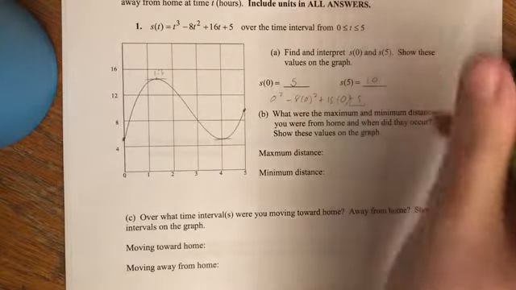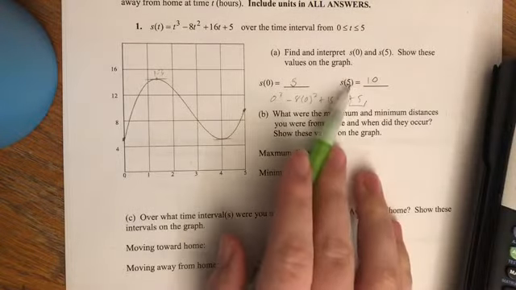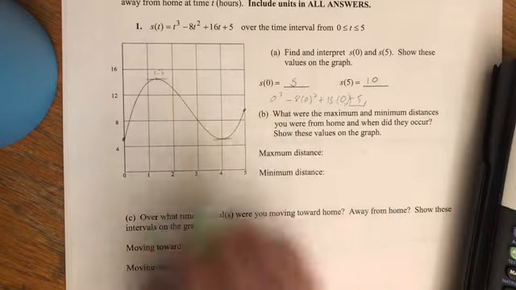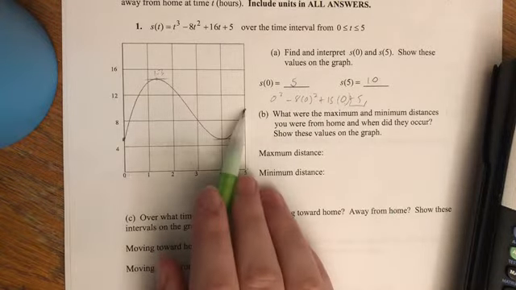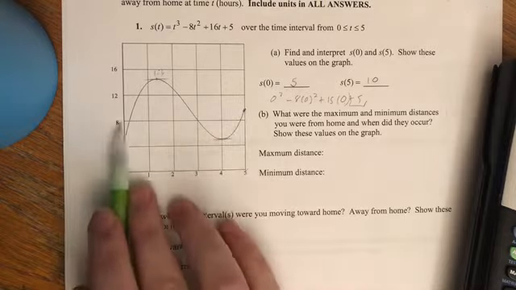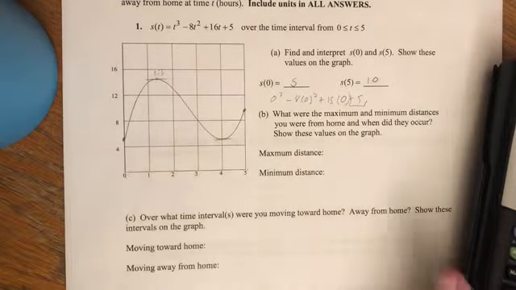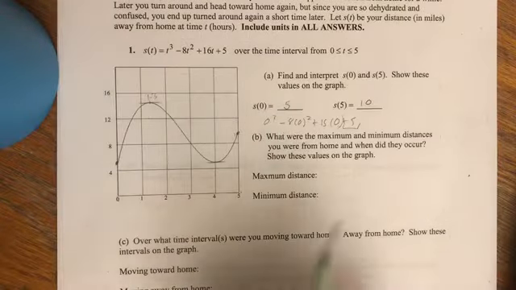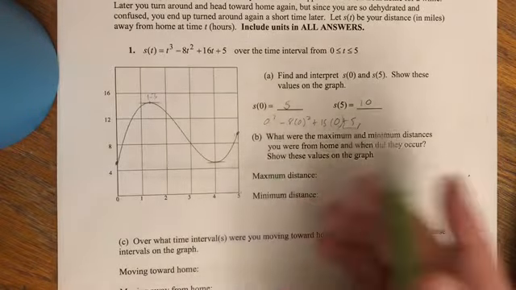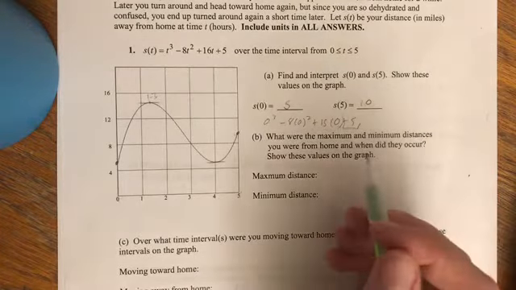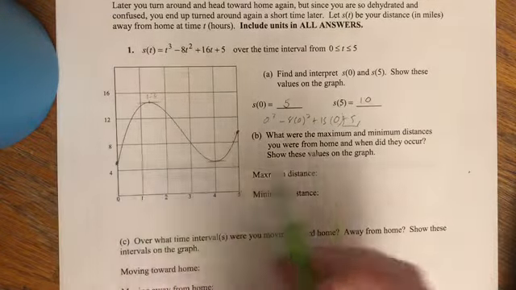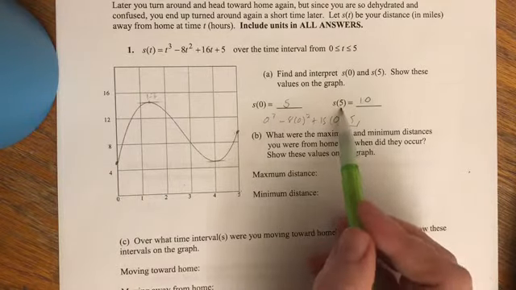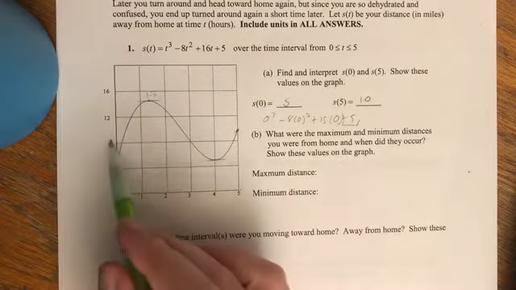So when t is equal to 5, then the y is 10, which also matches up to what it looks like on the graph. So this just means after 0 hours, you are at your starting point, which for us is the school, which is 5 miles away from your house. And then after 5 hours, you're 10 miles away from your house.